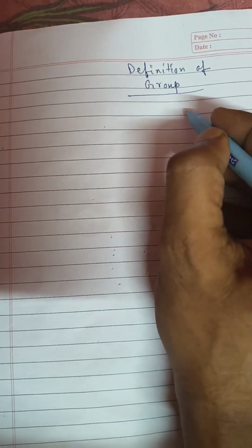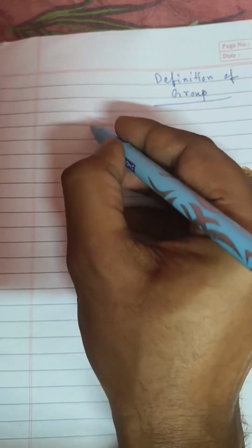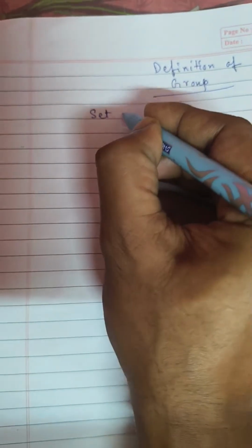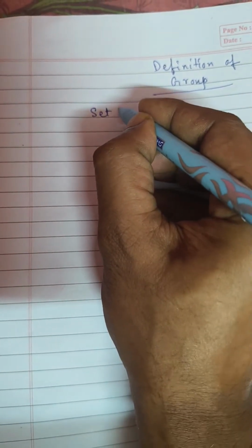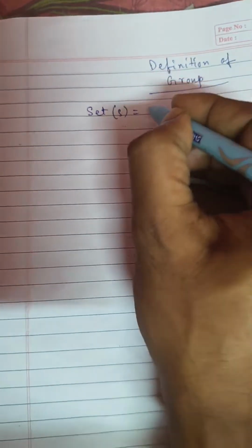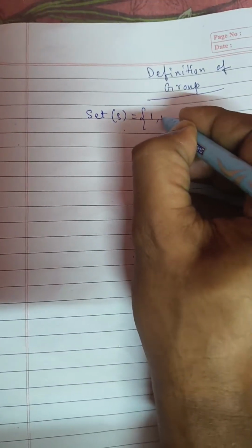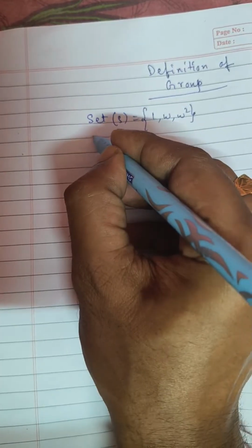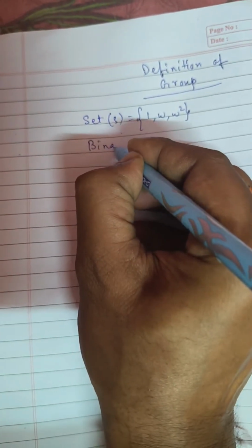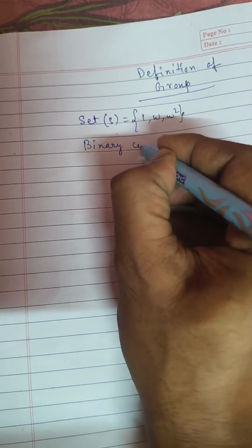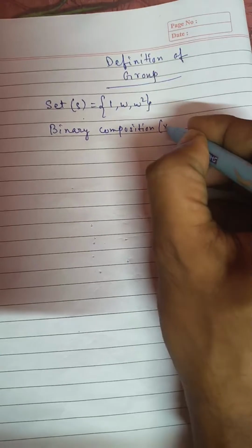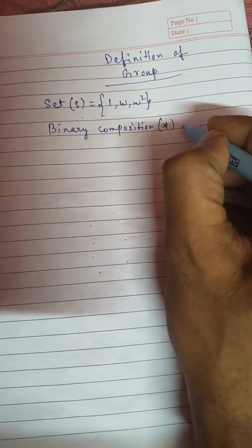So let's start the definition of group. We will first take a set S, like we will take {1, omega, omega square}, and we will take a binary composition star, which can be addition or multiplication.